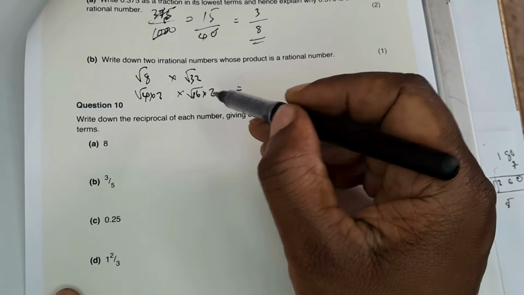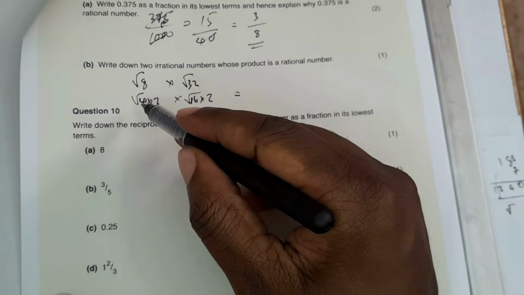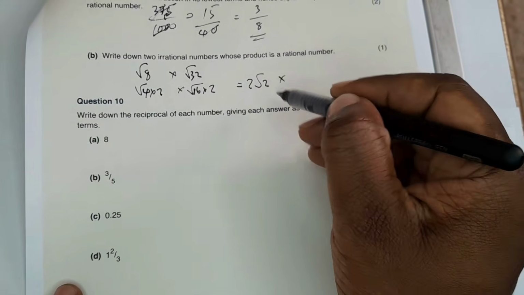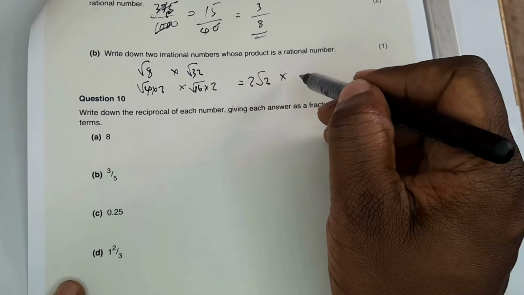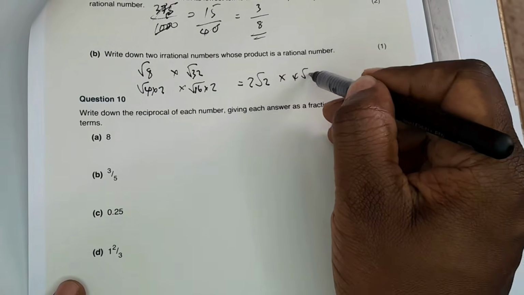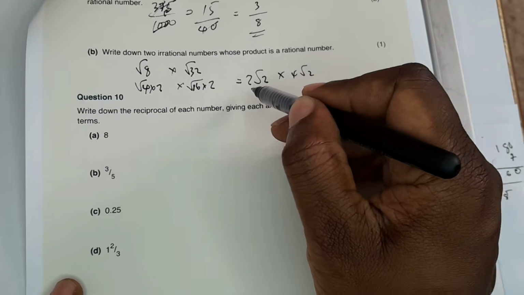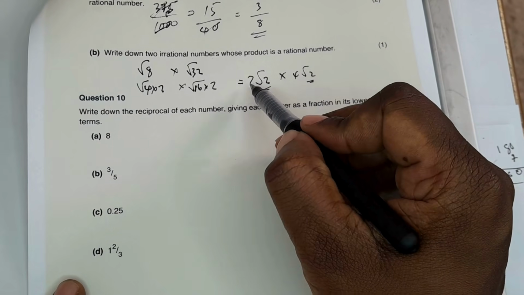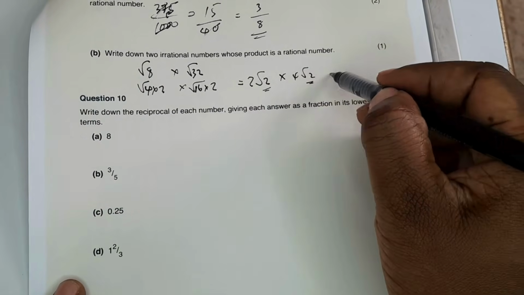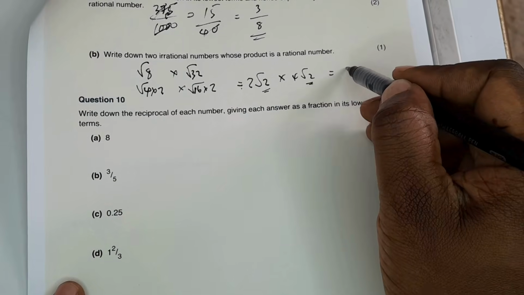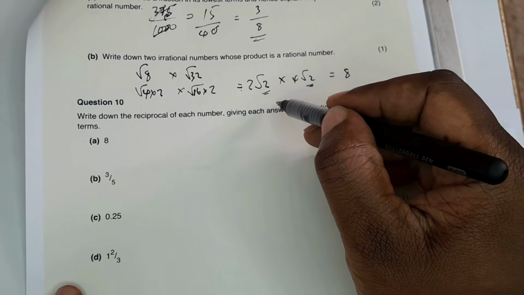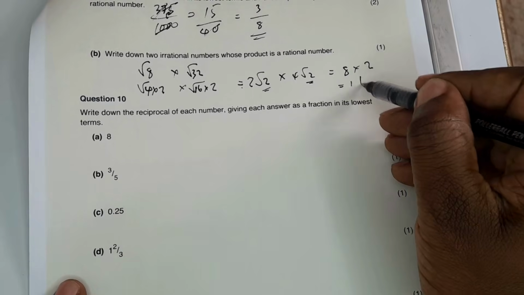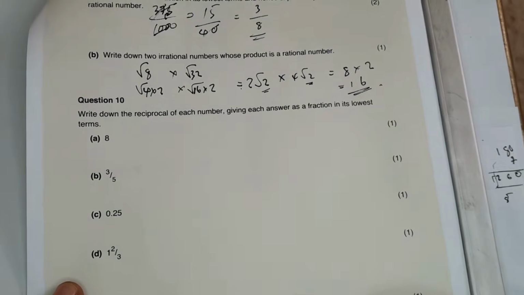Because of that, square root of 4 becomes 2 outside the root sign, so 2 root 2, times square root of 16, which becomes 4 outside. Now you have terms of root 2. When you multiply, 4 times 2 gives you 8, then root 2 and root 2 just give you a 2. Hence the answer will be 16. And there is your answer.